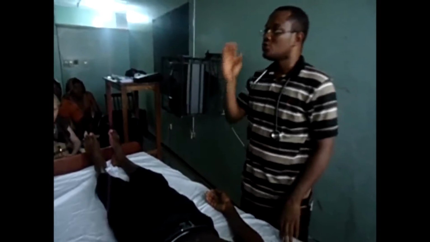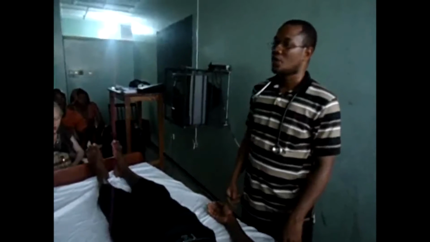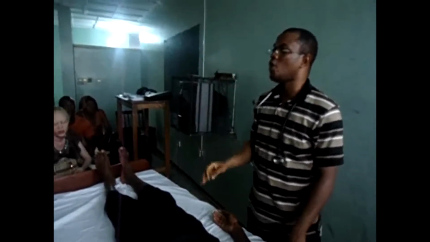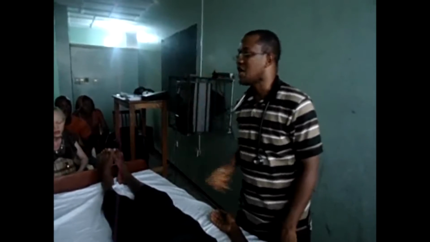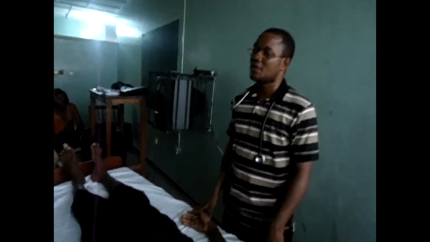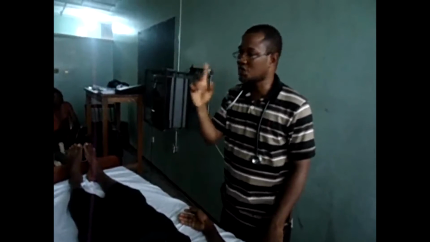After percussion, you auscultate. In the abdomen, auscultation is meant to check for bowel sound. In the medical exam, they will tell you things like checking for renal bruit and so on. We don't do it in the surgical exam. Our only emphasis for auscultation is bowel sound.